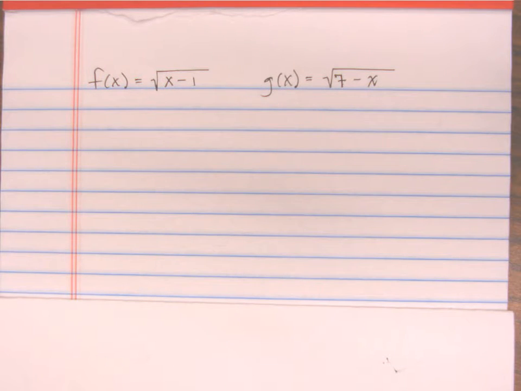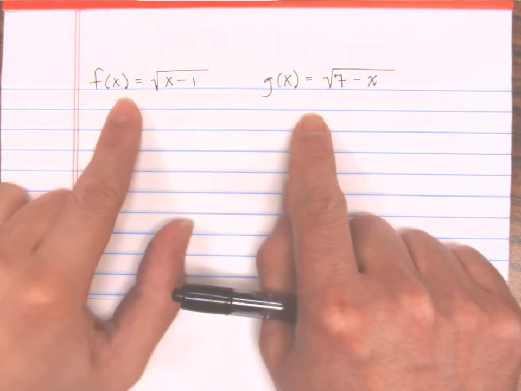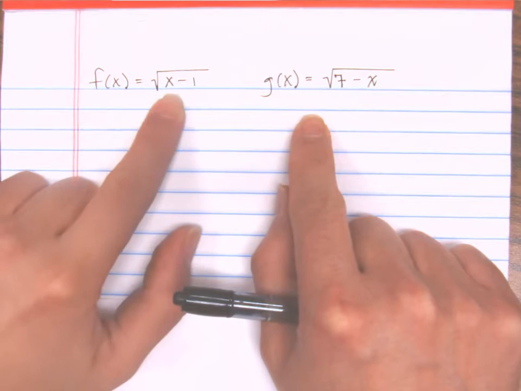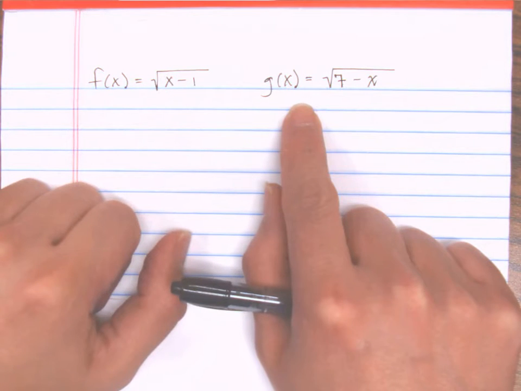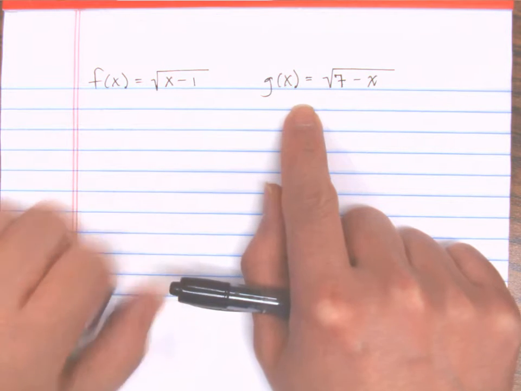We're going to look at another example where we're given two functions and then we're asked to find the sum, difference, product, and quotient with them. So here are my two functions. f of x is equal to the square root of x minus 1, and g of x is equal to the square root of 7 minus x.